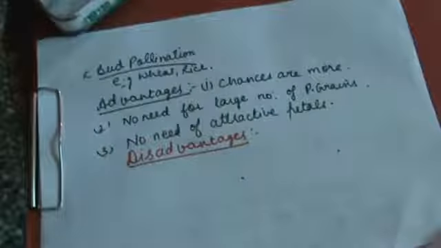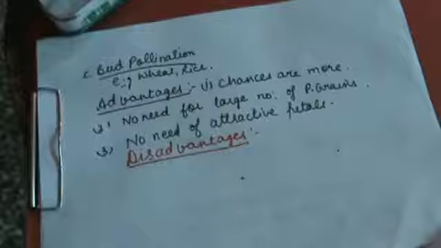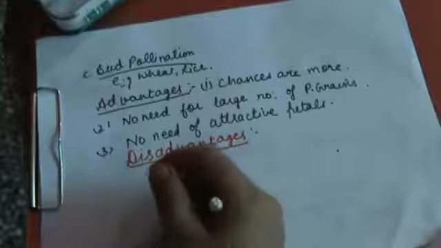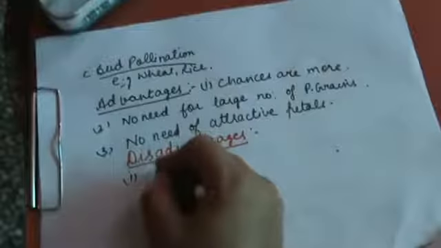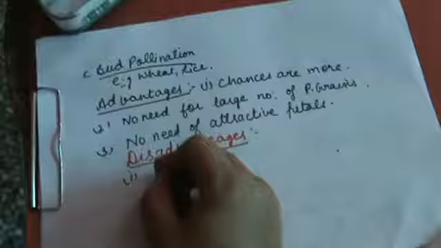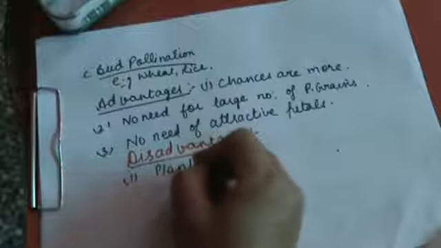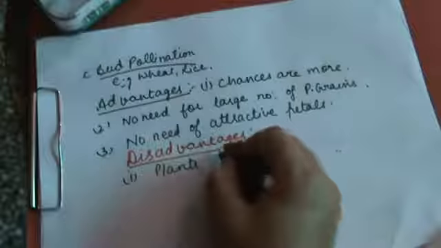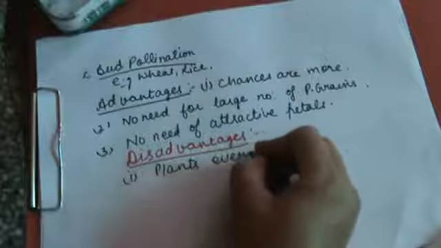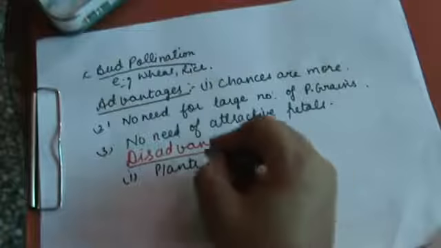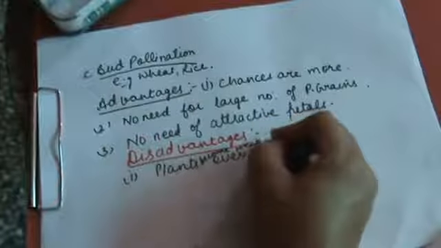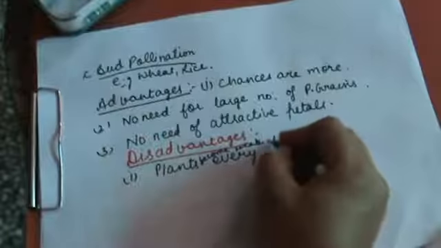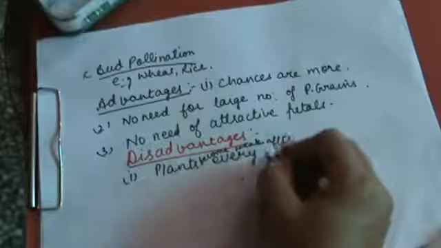The plants become weaker and weaker after every generation. Why will they become weak? Because the same characters are used every time, and plants become weak after every generation.